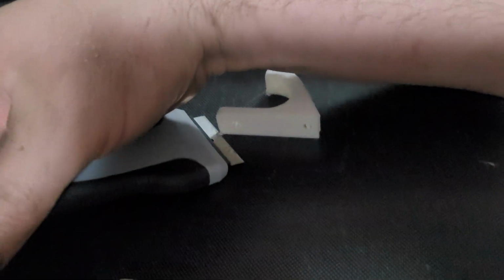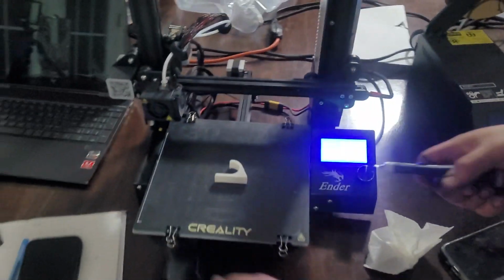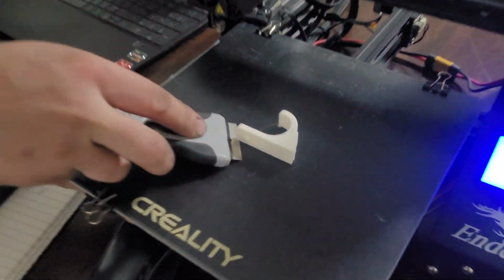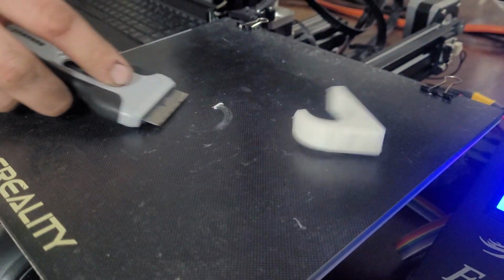This is always the favorite part. I'll let you get in there. Yeah. Ta-da!